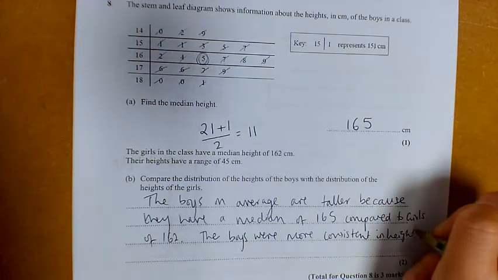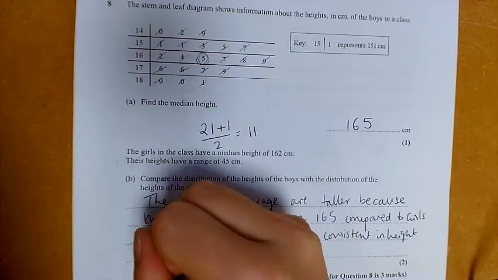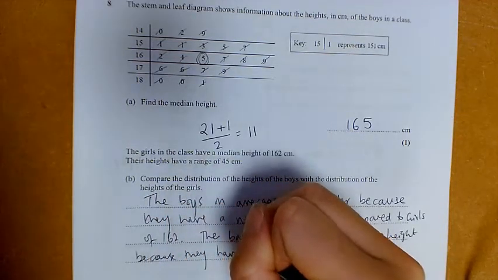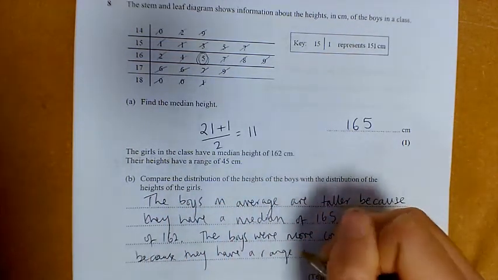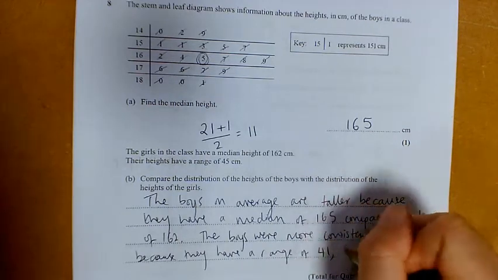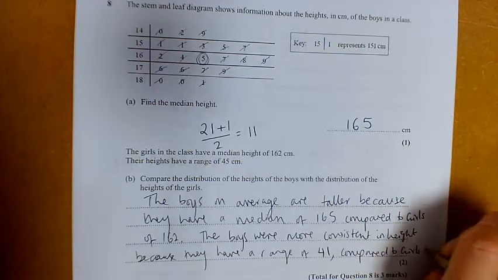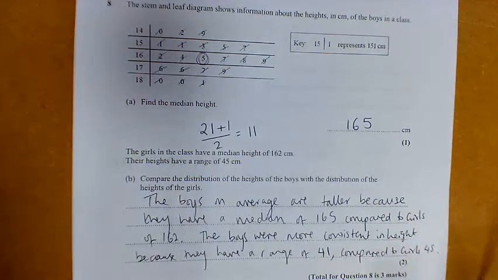Their data was more similar because their range, a range of 41 compared to girls' 45. So we're saying two things. We're comparing the average, we're saying who's taller on average, and we're stating their medians, and we're saying whose data is more consistent, closer together, because they've got a smaller range, and we've stated both the ranges as well.